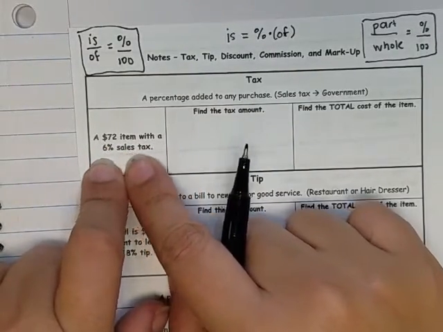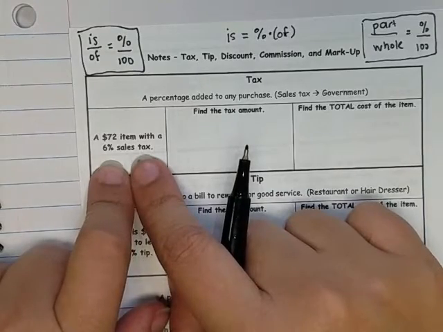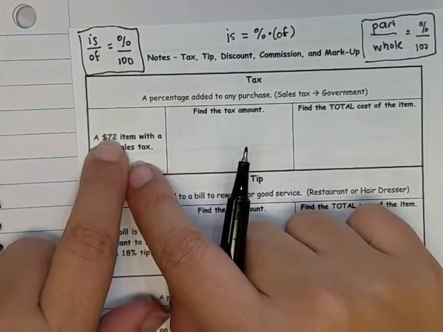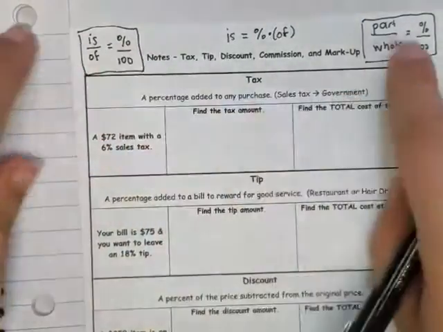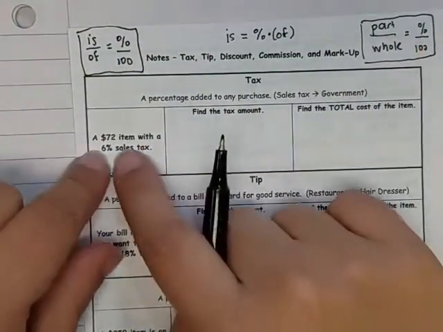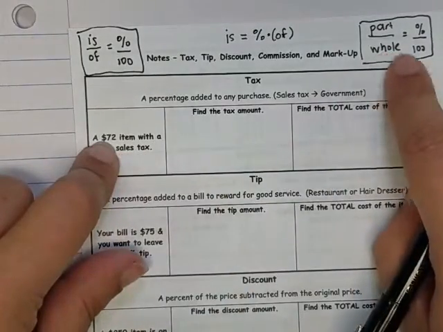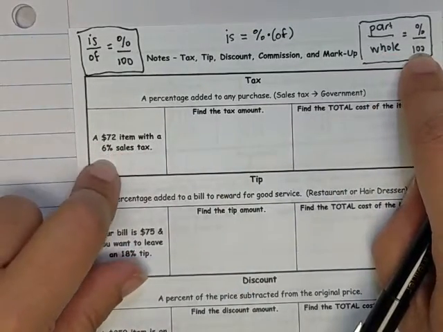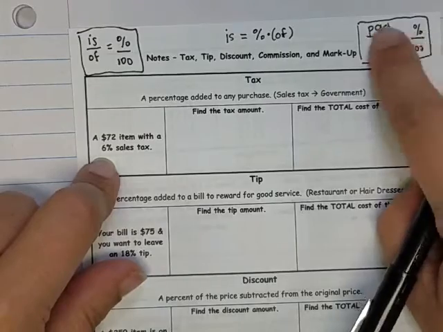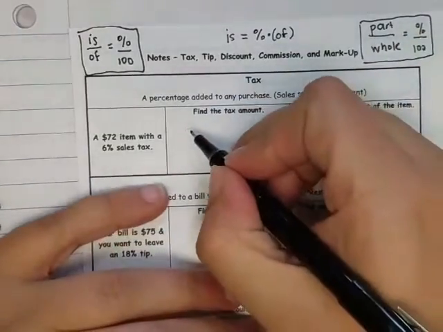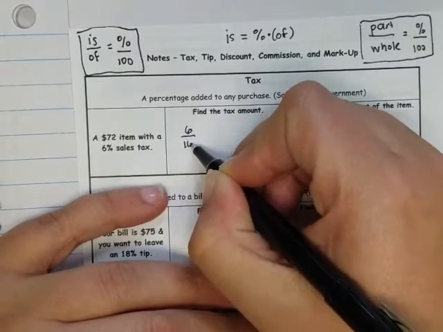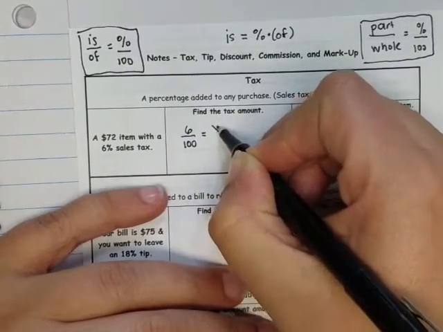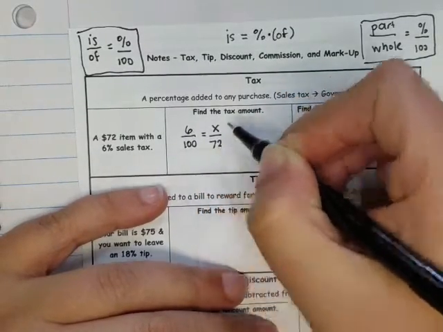So right here, when we go to the store, we have a $72 item, and there is a 6% sales tax. So what we want to do is find 6% of 72. Notice how the is and of aren't in this sentence, so we need to look over here at the part and whole. So 72 is going to be our whole, which is our 100. The 6% is going to be the part that we're trying to find, okay? So we're going to set it up as 6% out of 100 is what over 72.